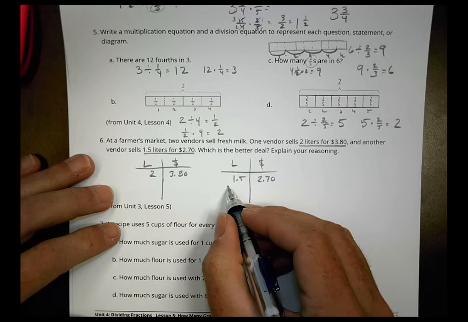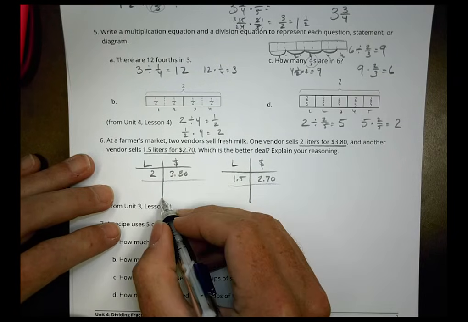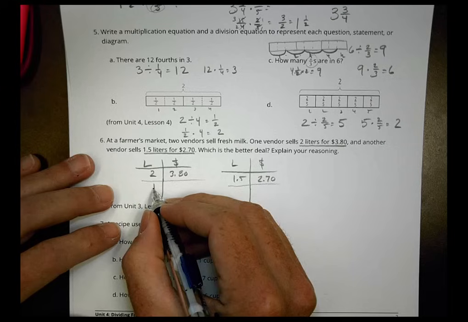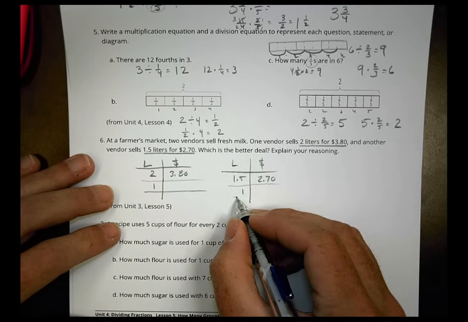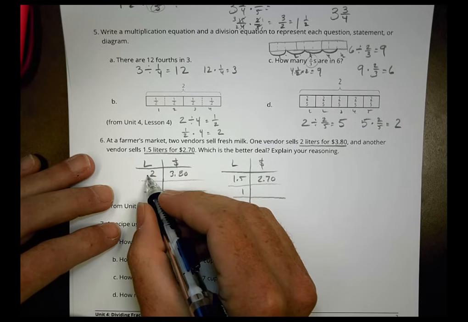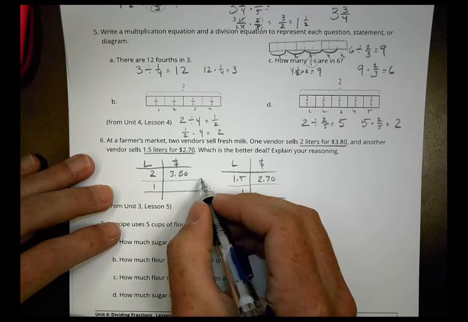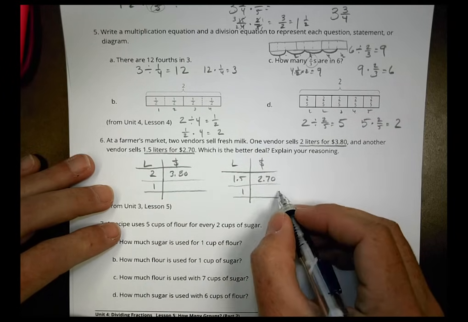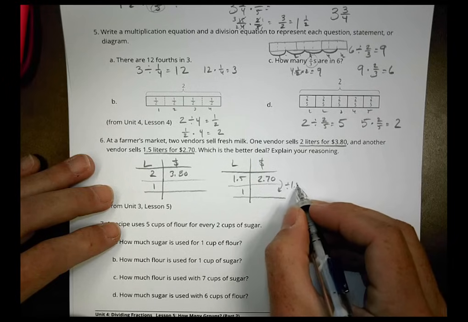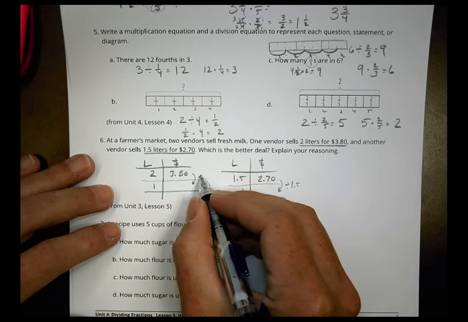Okay, a couple ways of doing this here. So you can certainly go ahead and figure out how much 1 liter is going to cost. Right? We would divide. This would be divided by 2, and you can figure that out. This is divided by 1.5, right? Divide by 1.5. This is divide by 2.